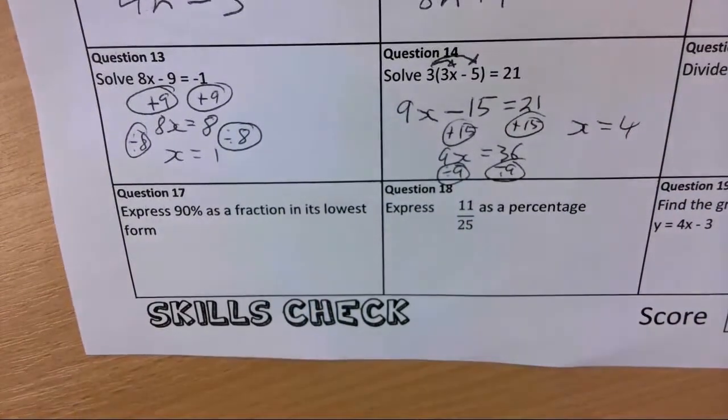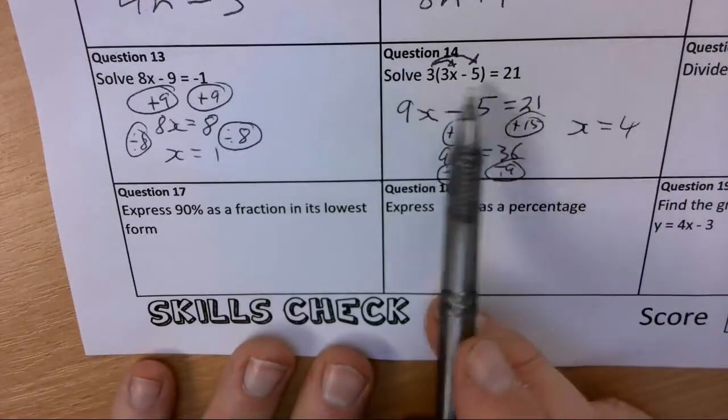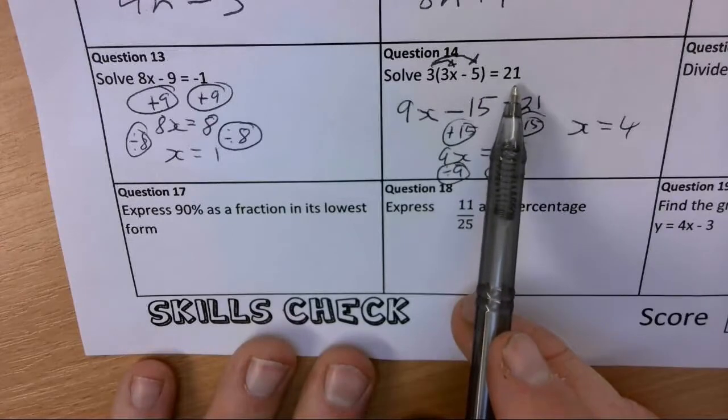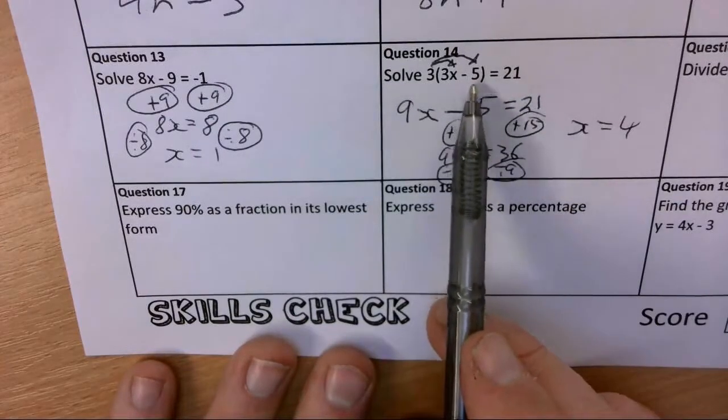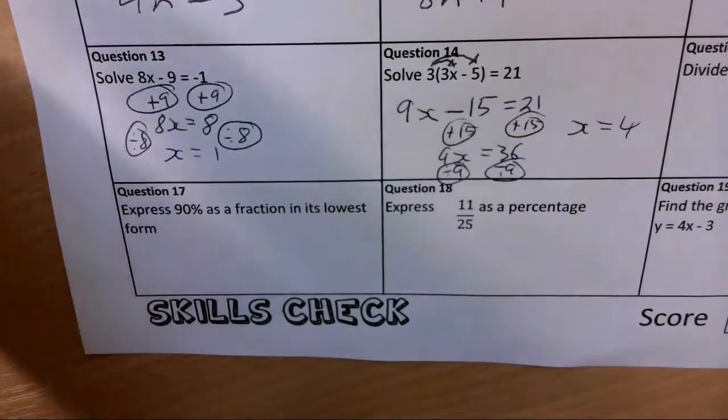There would be another way to do this, and that would be to divide by 3 first. So I could do 21 divided by 3. That would give me 3x minus 5 equals 7. I could then add the 5 to both sides, which would give me 3x equals 12. Then divide by 3, x equals 4. So either way round will work.